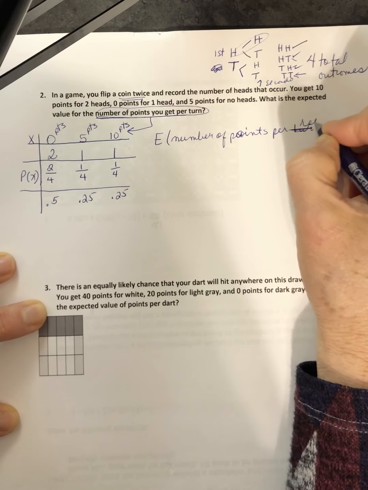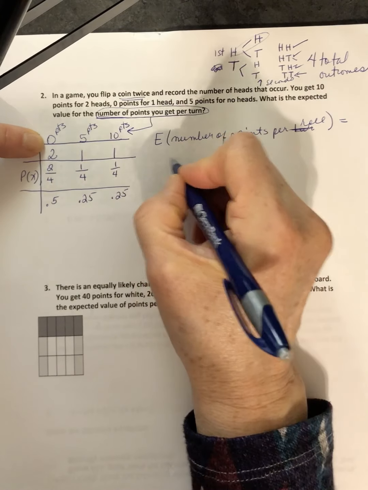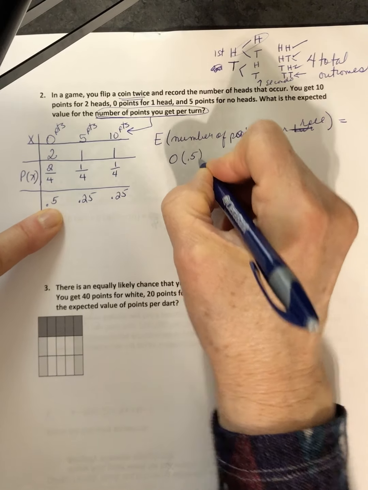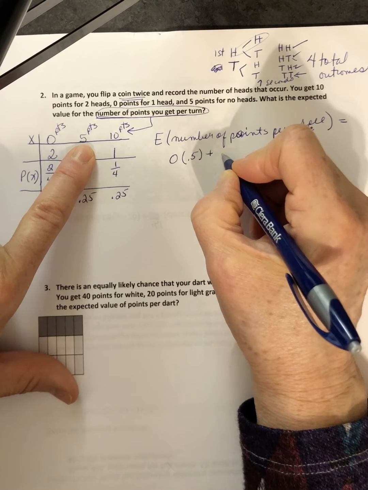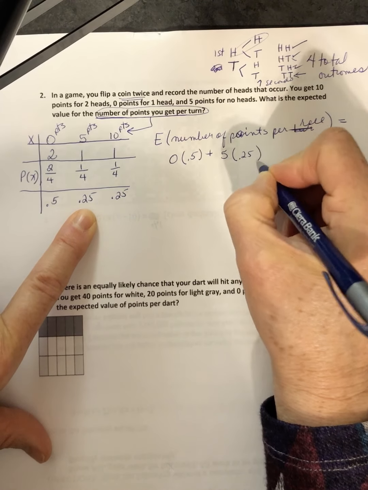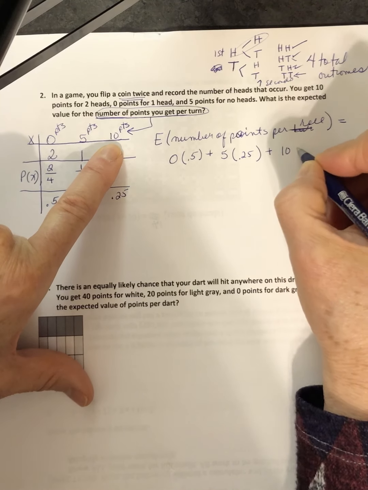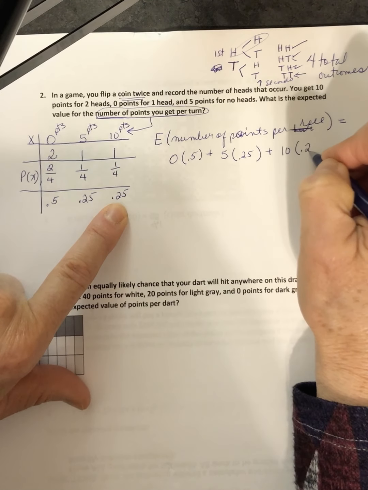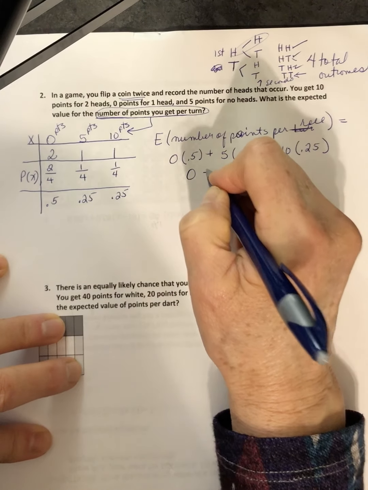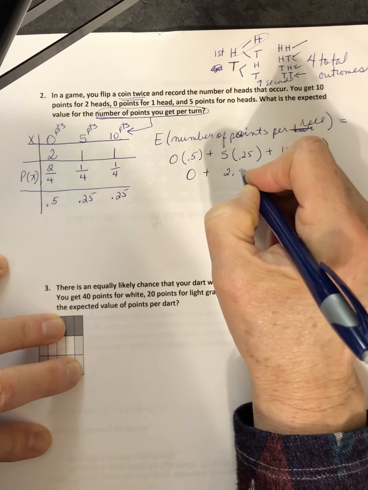per roll. Okay, so at 0 points, I have a probability of a half. At 5 points, I have a probability of 0.25. And at 10 points, I have a probability of 0.25. So of course this is 0. This is 1.25.